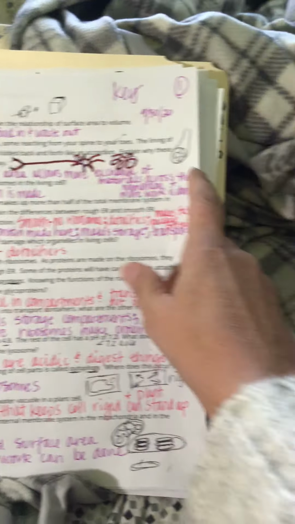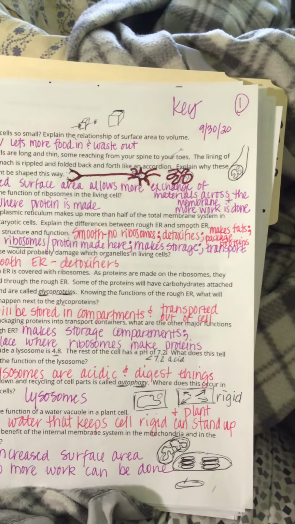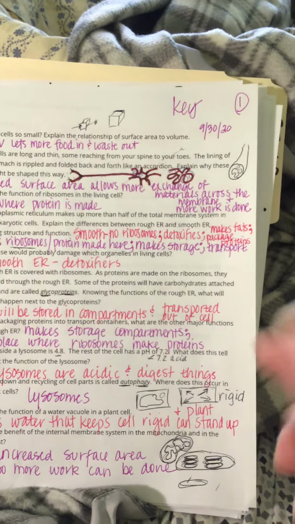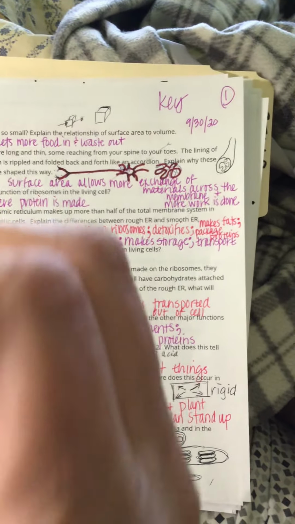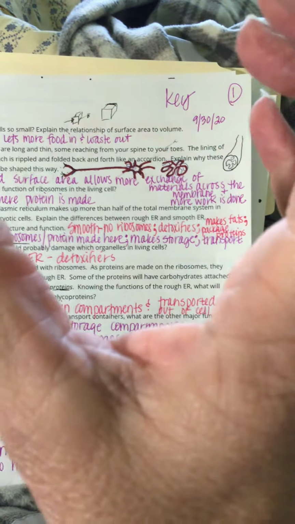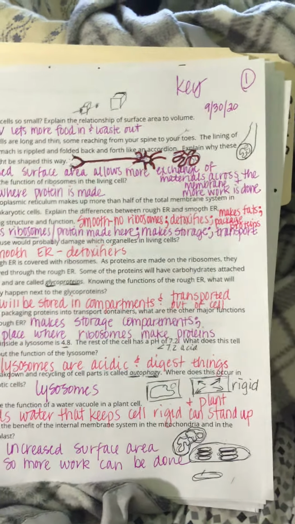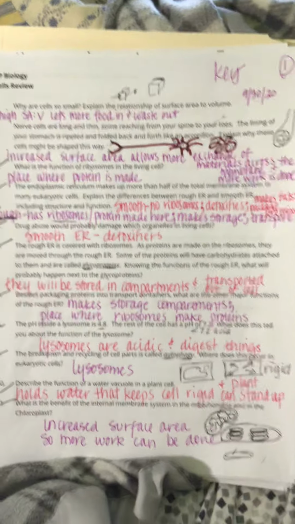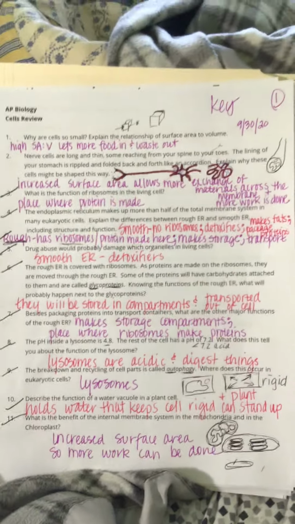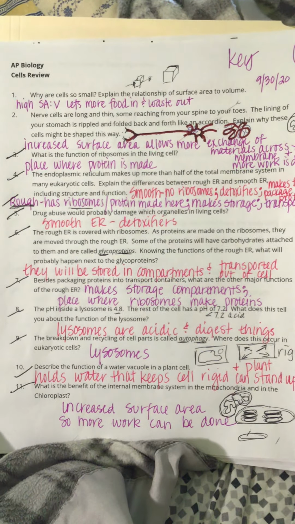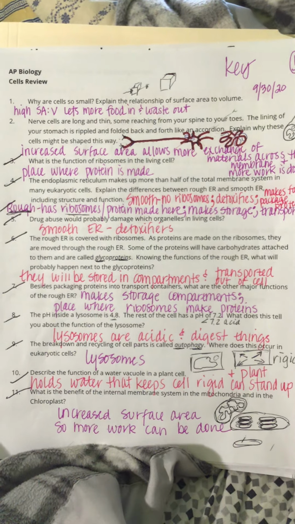The inside of your stomach, if you remember dissecting the frog and taking out the J-shaped stomach, when you slice it open, you can see it looks like this inside. And that allows it to open up more when you ingest food. All that surface area provides an area where digestion can occur, and you can absorb the nutrients from your food. So more work can be done when you have increased surface area.